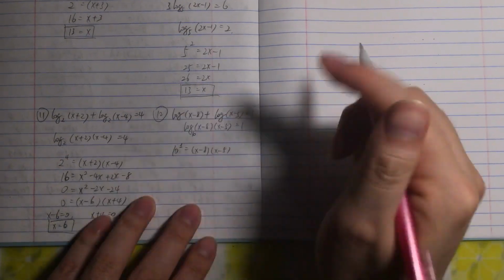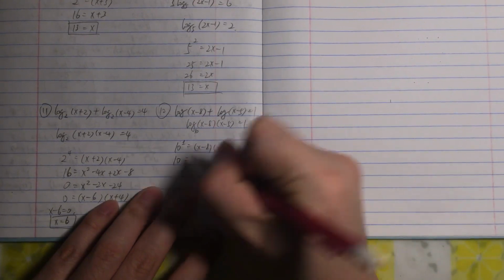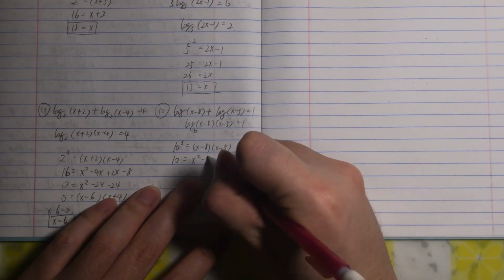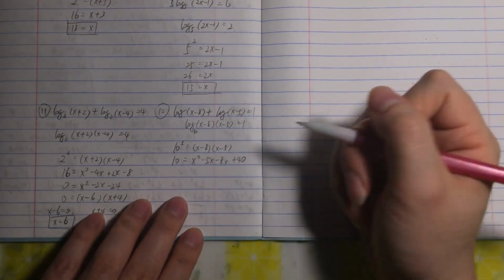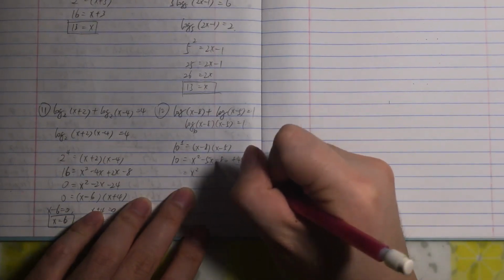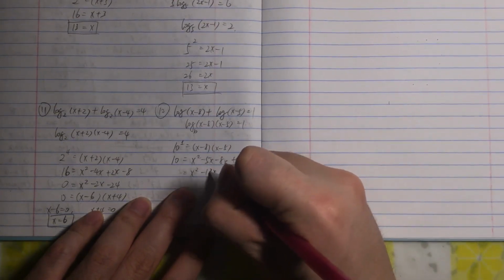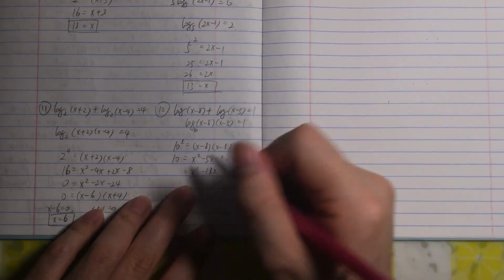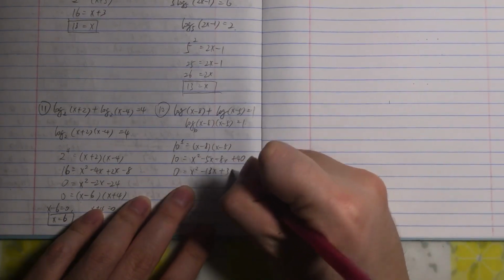Then simplify both sides. On the left side, 10 to the power of 1 is 10. On the right side, if I distribute, I get x squared minus 5x minus 8x plus 40. Then simplify. Negative 5x minus 8x is negative 13x. Then I can subtract 10 from both sides. If I subtract 10 from both sides, I get positive 30 here.